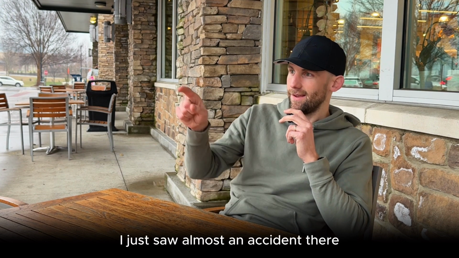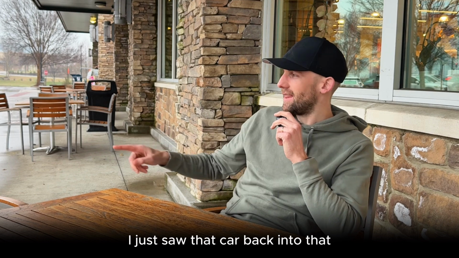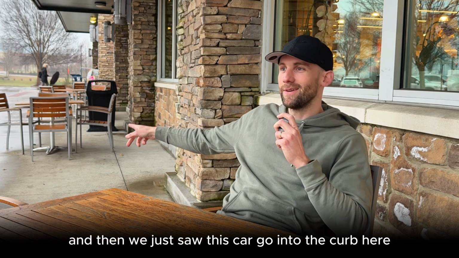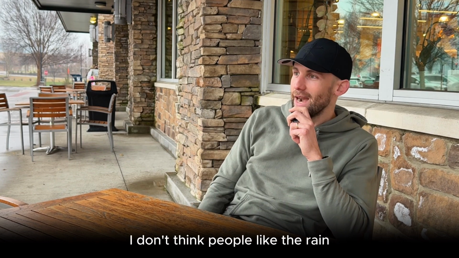Almost saw an accident there. I just saw that car back into that, and then we just saw this car go into the curb here. I don't think people like the rain. No, they don't.